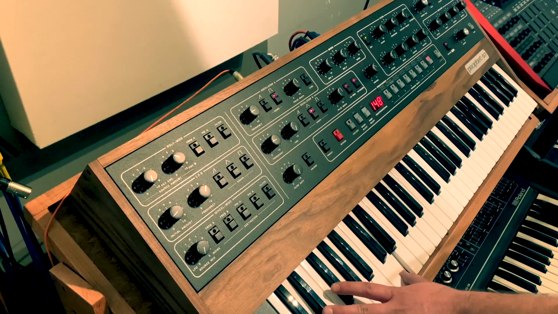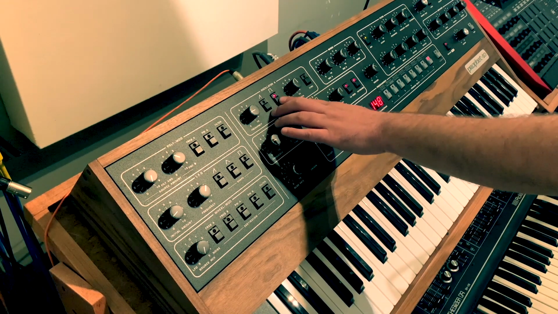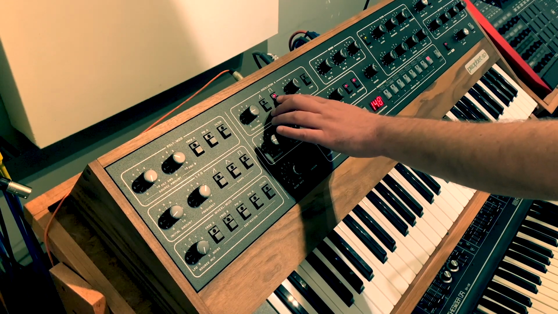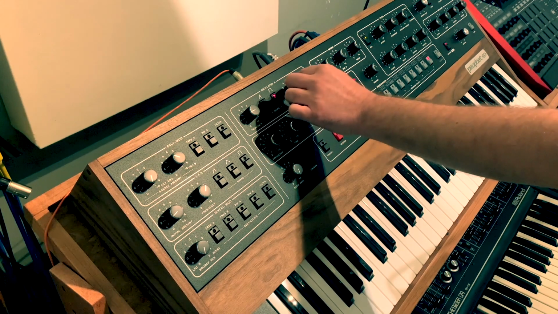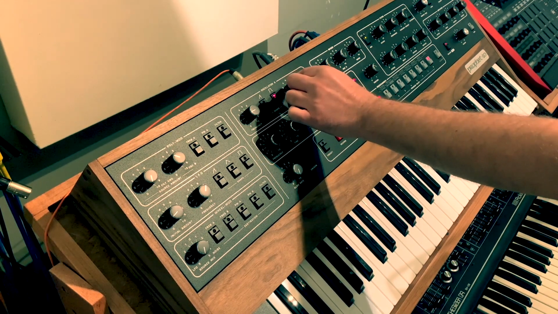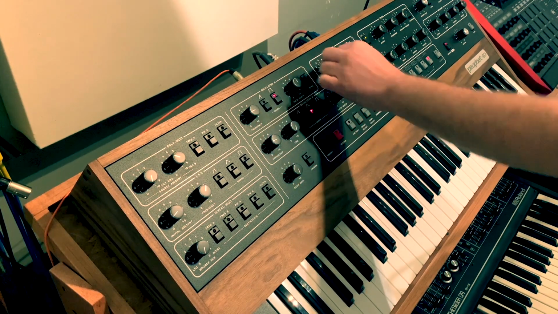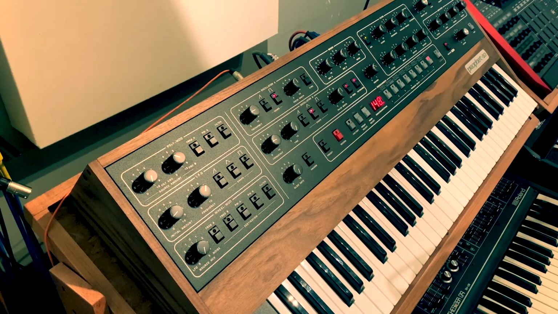Great. I'm going to make sure that oscillator A is set to the square wave, and I'm going to put the pulse width at 50%. Now comes the important part.